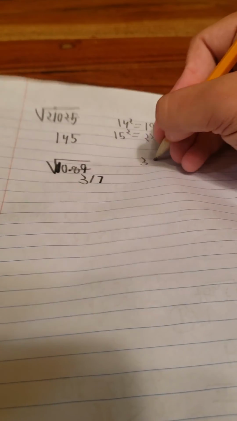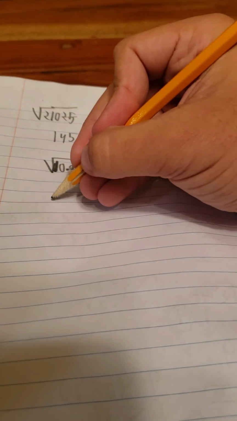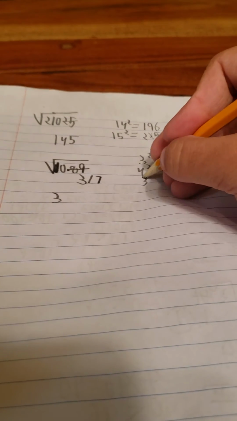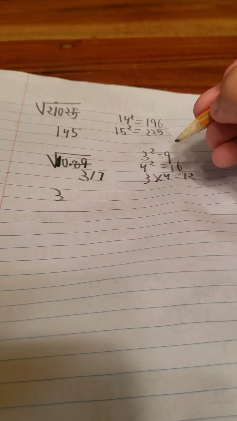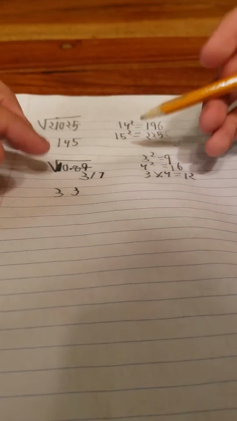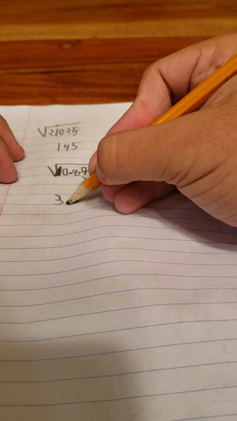Since it falls in between 3 squared and 4 squared, the lower number that's in between is going to be 3. And now we got to multiply 3 times 4 to find out which ones digit it is. Since 10 is less than 12, it's going to be 3. Since there's 2 numbers behind the decimal place, that means the decimal place is going to be right here.